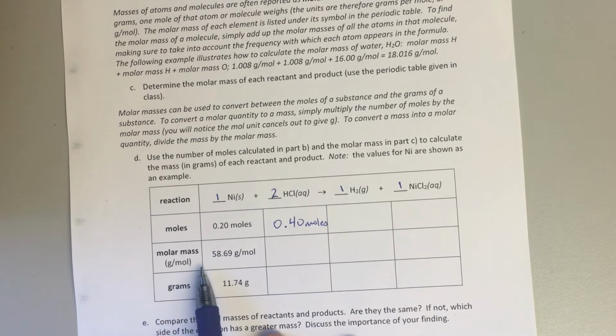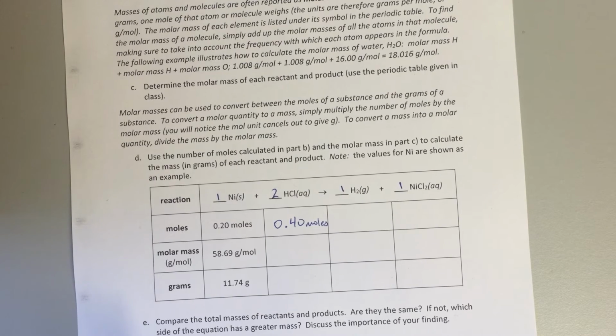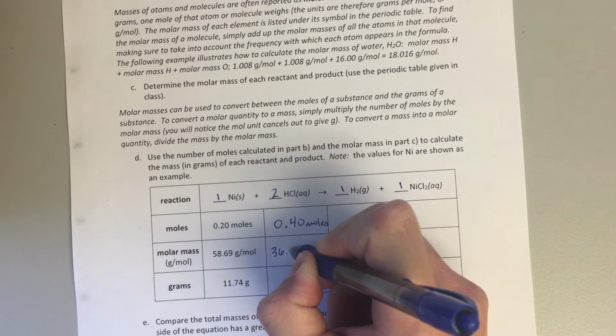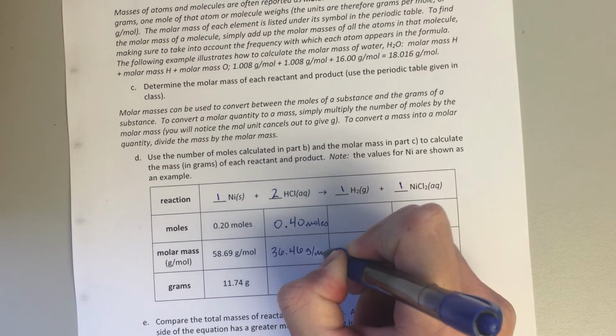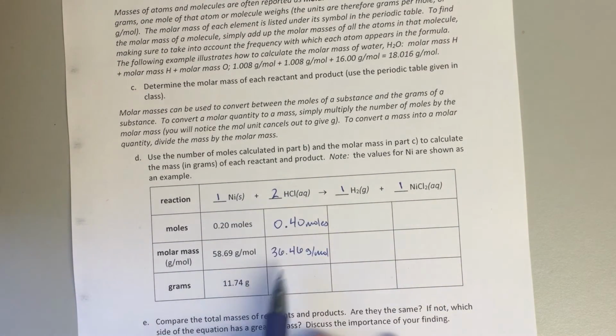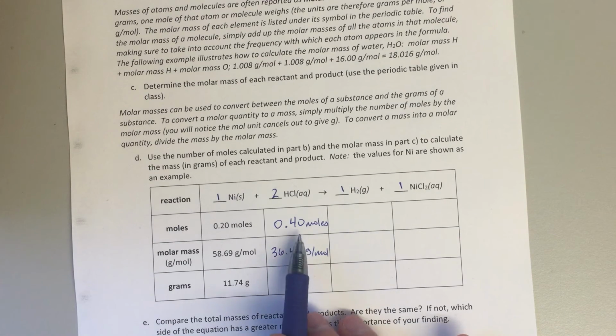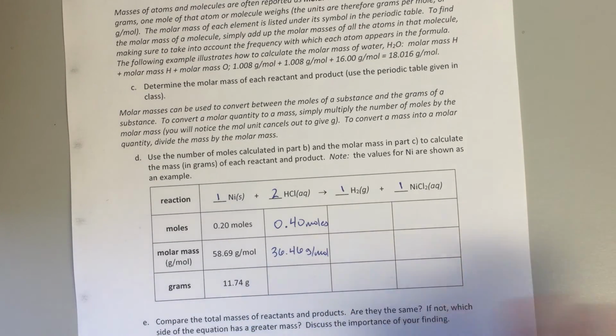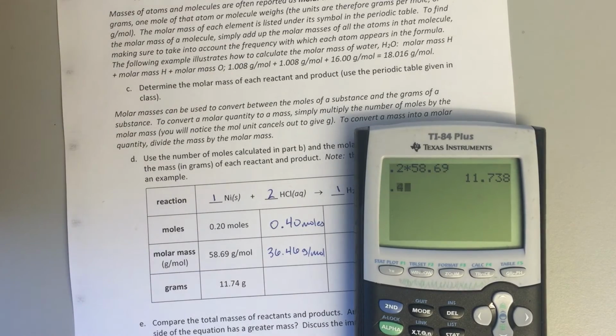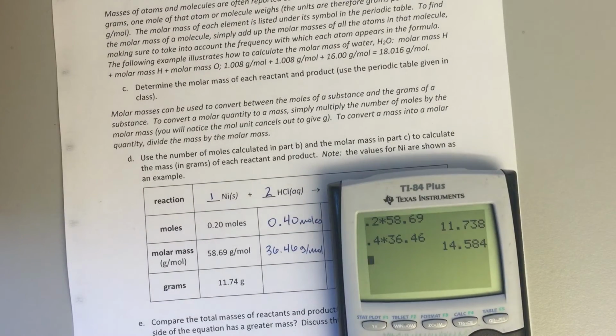For the molar mass, I'm going to look up on my periodic table and say hydrogen weighs 1.01, right? H weighs 1.01, and Cl weighs 35.45. So if I add those together, the molecular mass for HCl is going to be 36.46 grams per mole. And then for my grams down here, that's asking you for 0.4 moles, how much does that weigh? So again, I'm going to do 0.4 times 36.46, so that's 14.58.